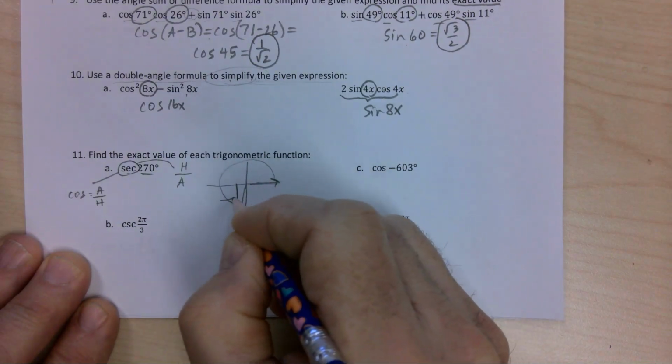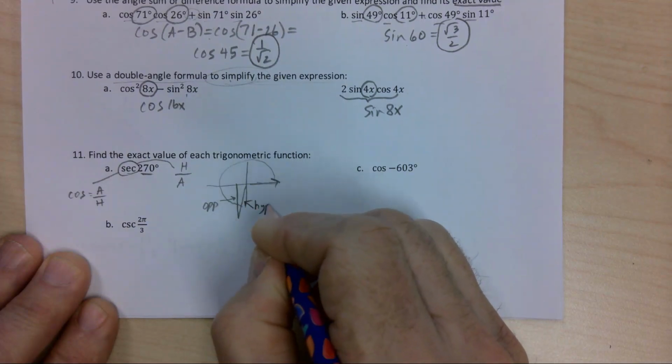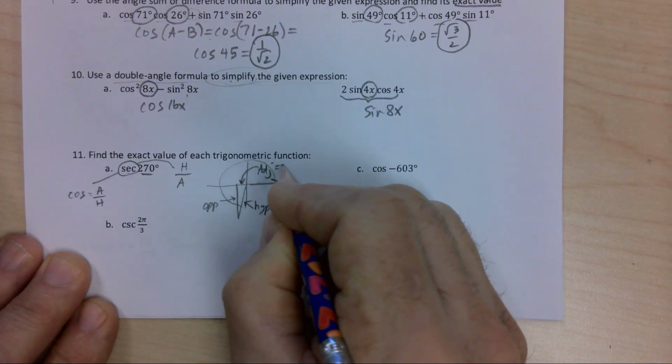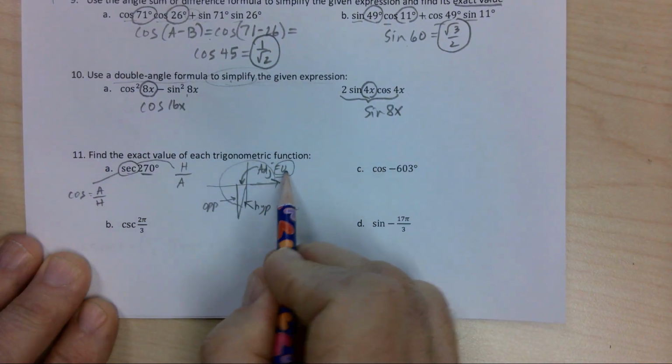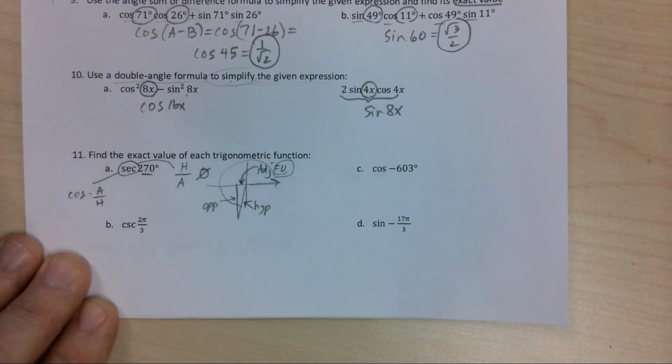Well, as you can see, this is my opposite. This is my hypotenuse. And my adjacent is the smallest. That means that's the one that disappears. How can you have 0 in the denominator? You can't. So that is undefined, no solution.